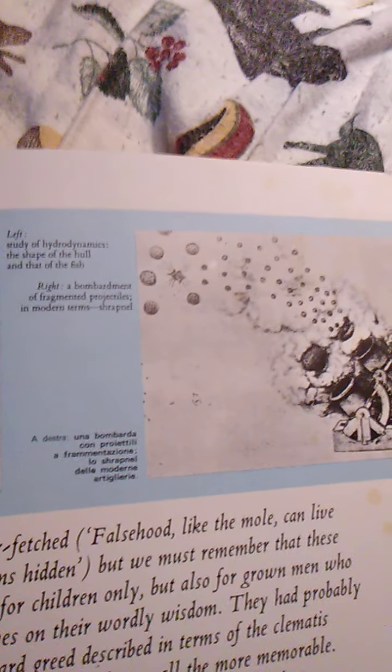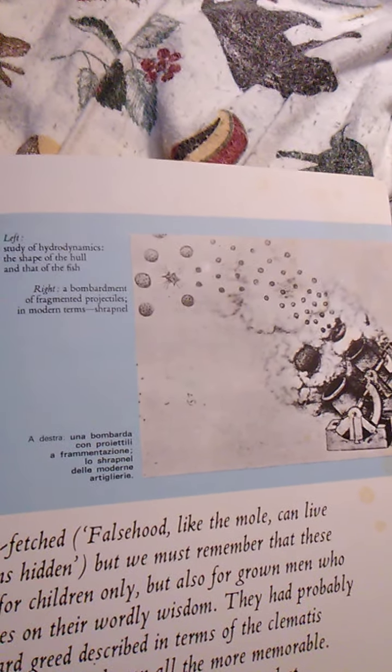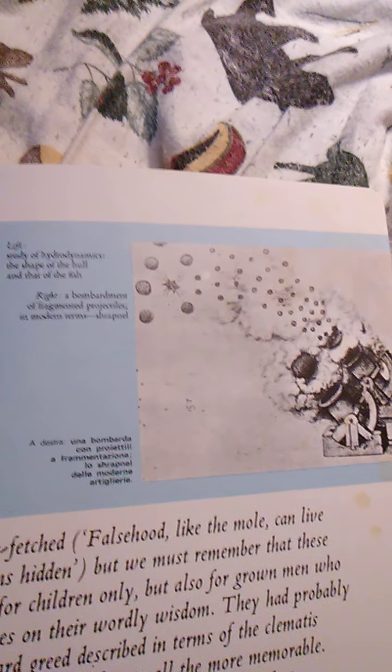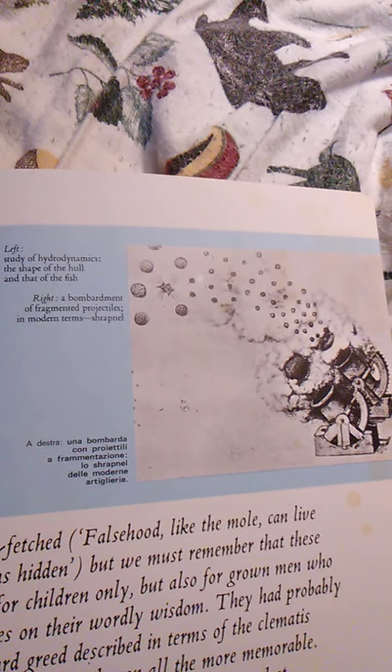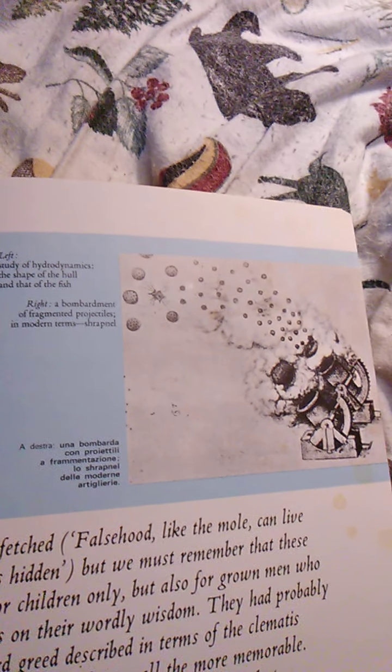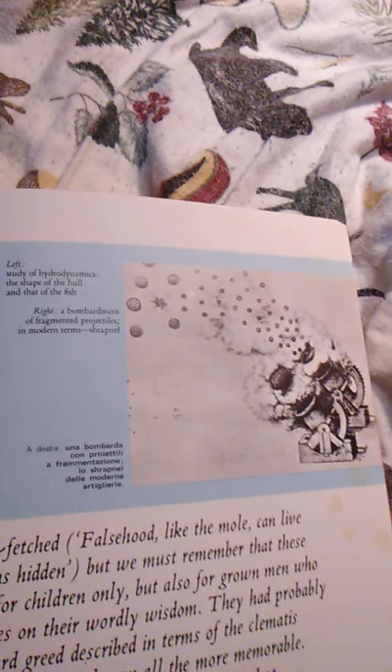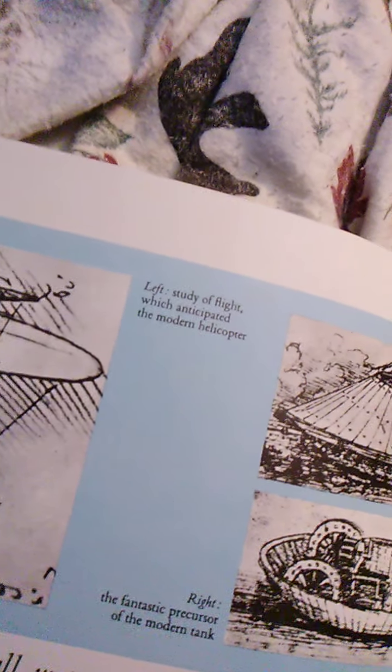Leonardo was outspoken about the corruption of the courts and cities because he saw so much of it and contrasted it with the beauty of nature. But he was no sentimentalist. The animals are quite as ferocious in the stories as they are in real life. Sometimes the morals at the end of the tales seem a little far-fetched. Falsehood, like the mole, can live only if it remains hidden.